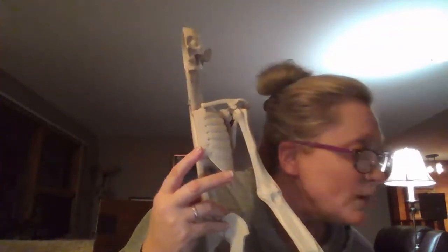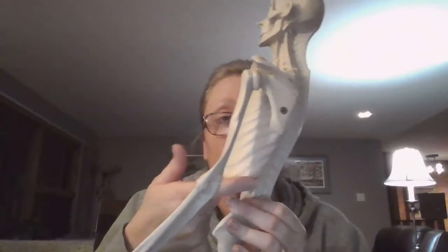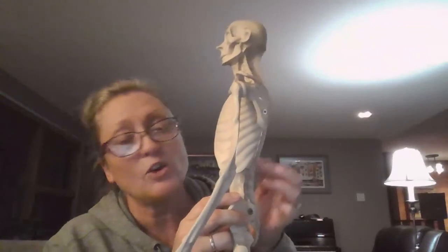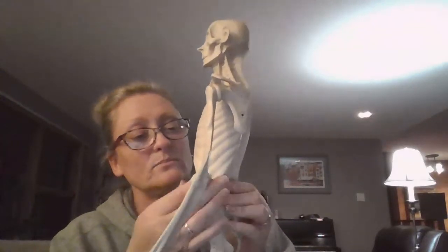And then number 29, rib pairs 11 through 12 are called floating ribs. If you can see on your little guy here, they're called floating ribs because they are not attached at all anteriorly. So they're not attached to anything in the front, they're just attached posteriorly.